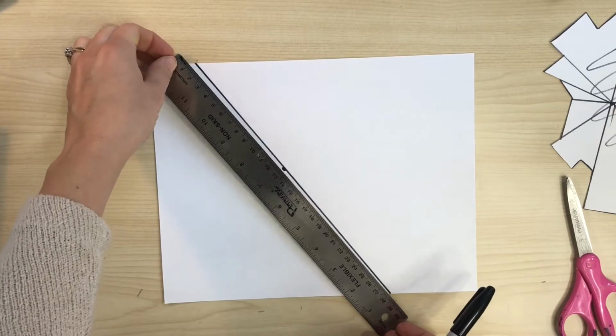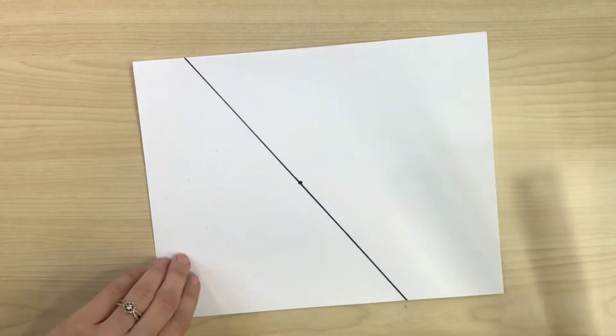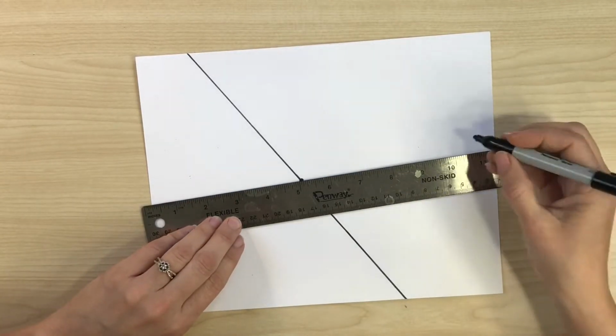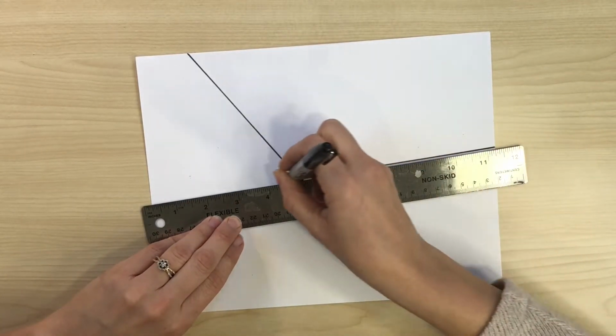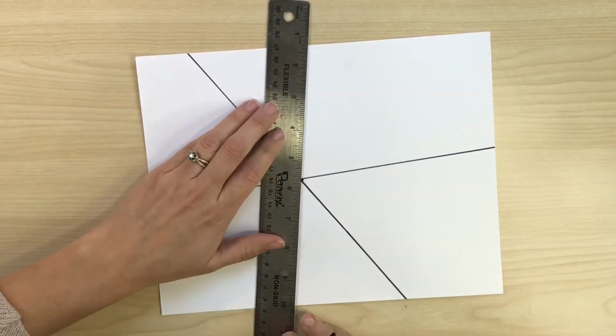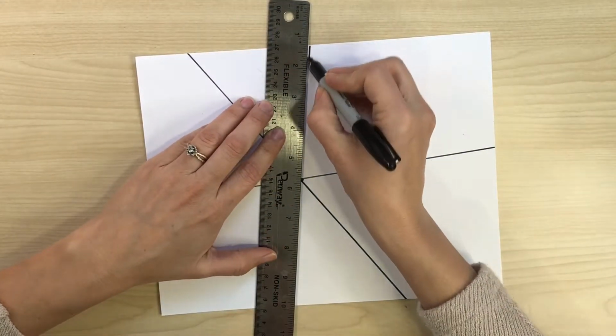I'm using a ruler to make my lines straight, and I'm going to break up the space by dividing up this paper and drawing the ruler lines all the way across the page. And you're going to end up with a lot of different triangle-like sections.